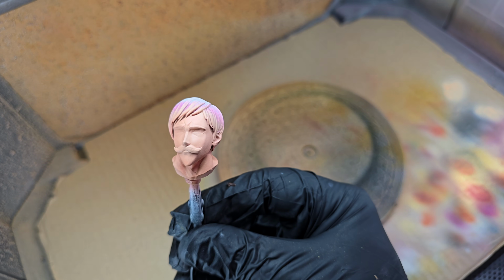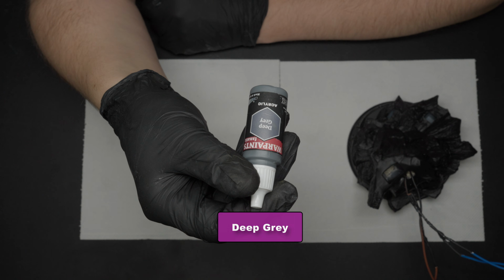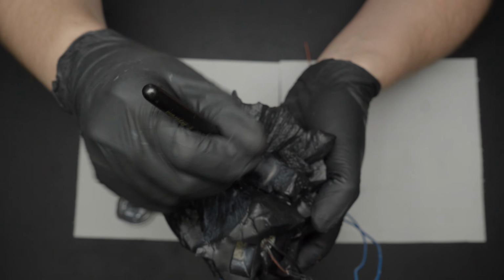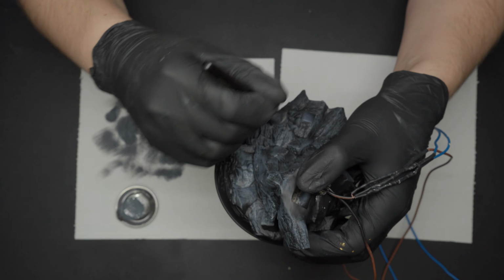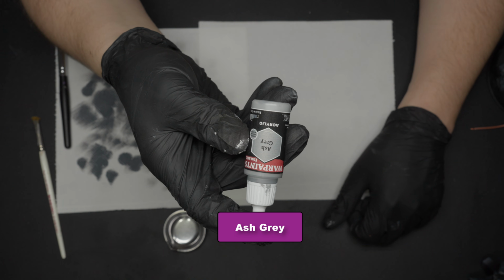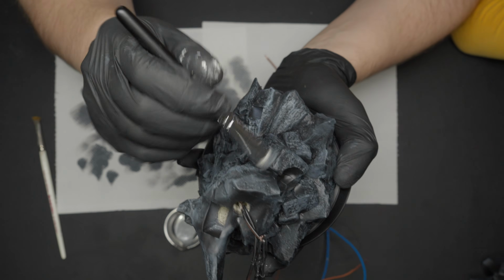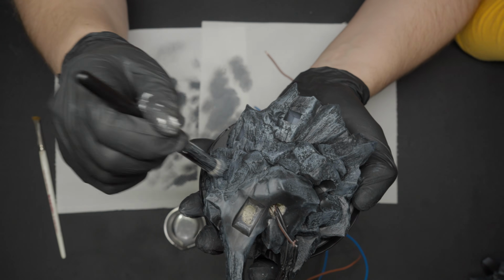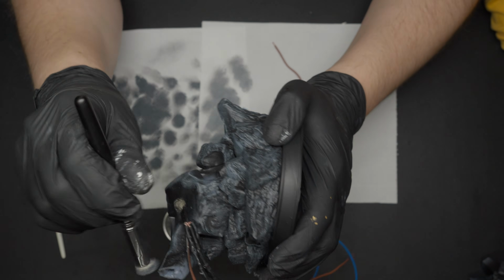Moving on to the base, we can finish it now. First, take some deep grey and dry brush it over all the rocks. Right after that, take some lighter color, like ash grey, and do the same thing, but do not go into all the recesses and tight spaces. Focus on the areas that are visible and would catch light from the sun.